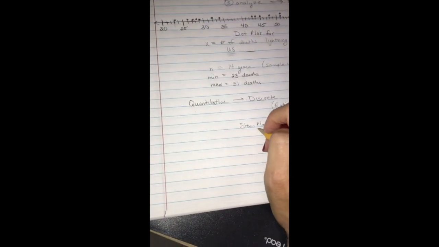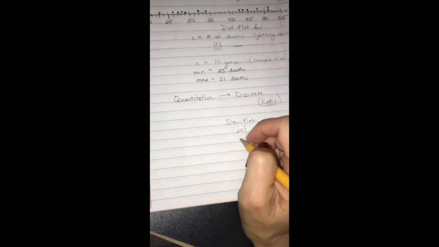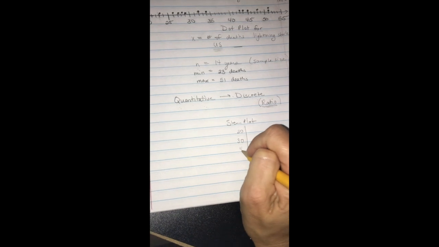So I thought I would quickly do a stem plot just to refresh your memory. Everything but the last digit is going to be the stem. The last digit is going to be my leaf. I have values in the 20s, in the 30s, in the 40s, and in the 50s. So not quite a long stem plot.